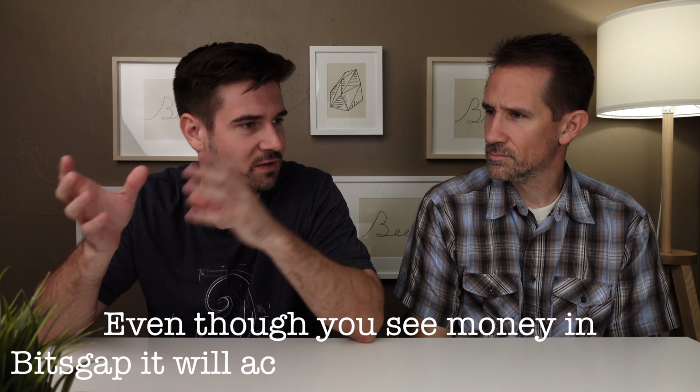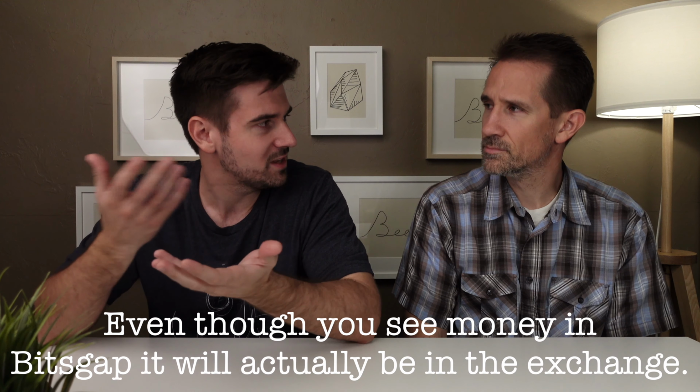Where does the money show up? Do you see it in Bitsgap or do you see it on the exchange itself? Like where's your money being held? I assume on the exchange. Correct. It actually exists in both places as far as where you see it.